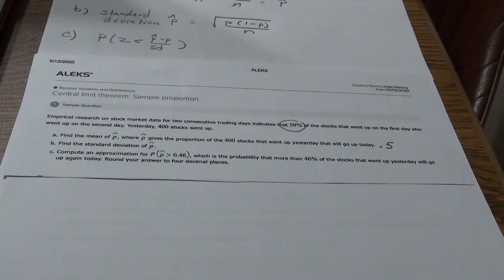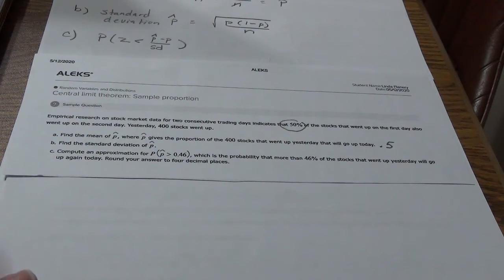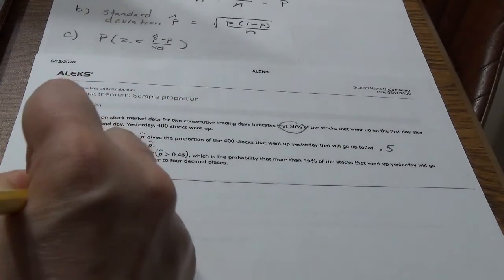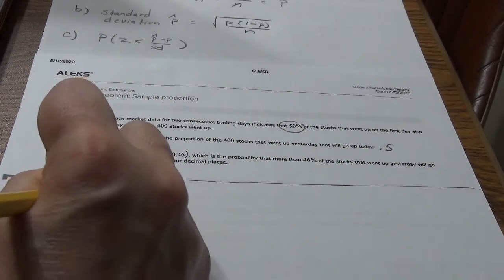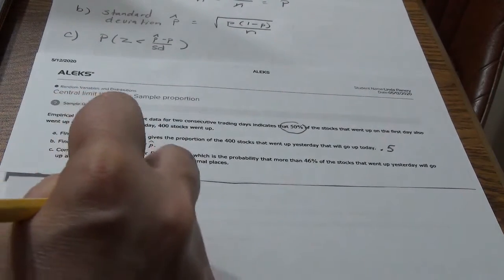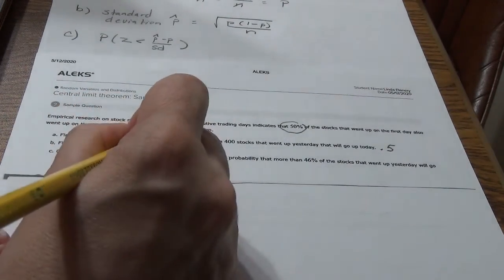Then you're going to find the standard deviation of p hat. To find the standard deviation of p hat, you're going to use the formula, the square root of whatever this percent is, which is 50%, times 1 minus that, which in this case would also be 50%, over n, and the n is the 400.